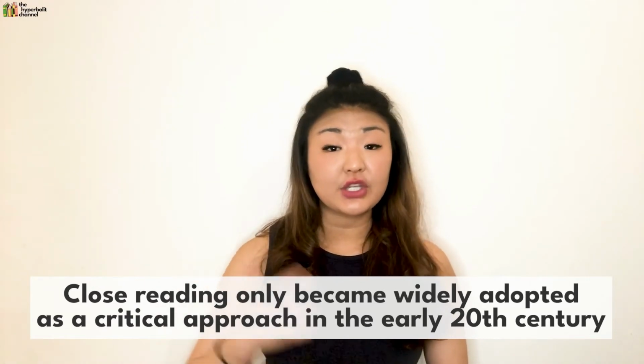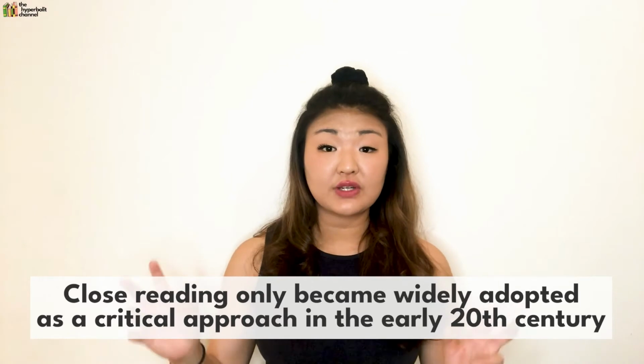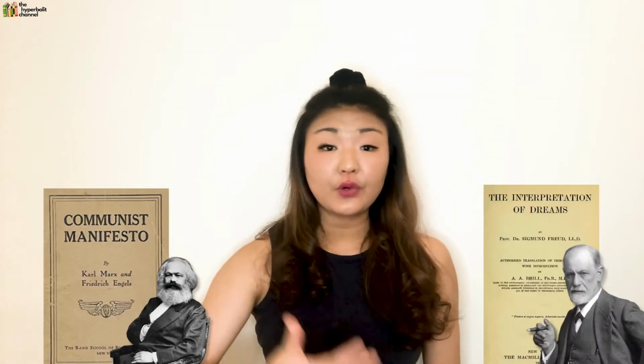And this came with the adoption of new criticism in the US and practical criticism in Britain, which were basically just these catch-all terms for this formalist approach of close reading texts. But then, of course, you have those critics who felt that this sort of formalist approach was way too insular and removed from historical realities. And so that's why, at the same time, you also had literary critics adopting Marxist and Freudian approaches.